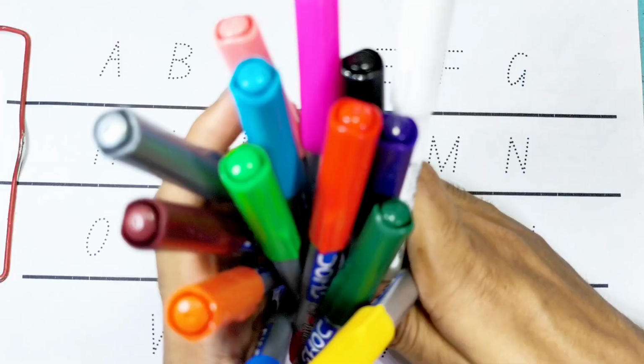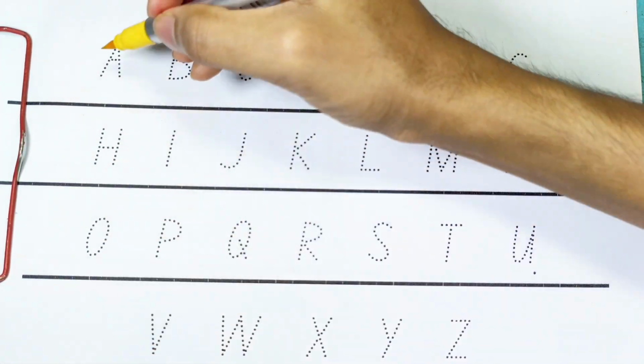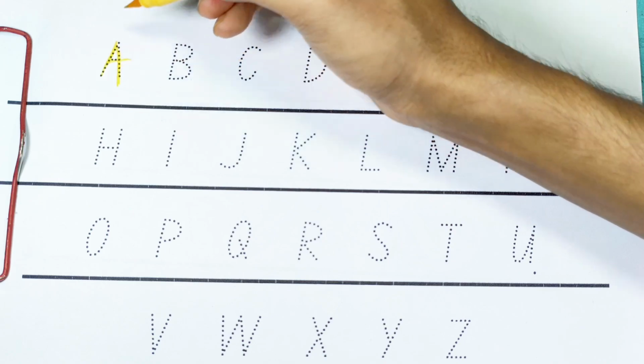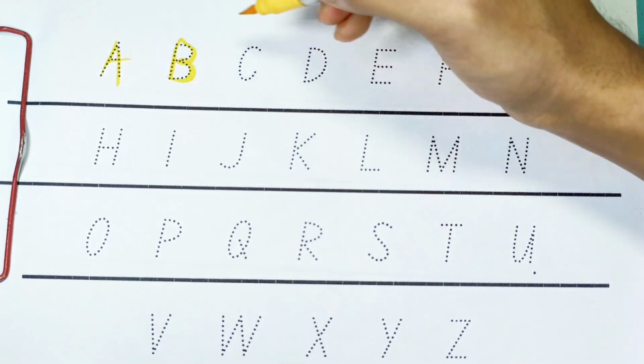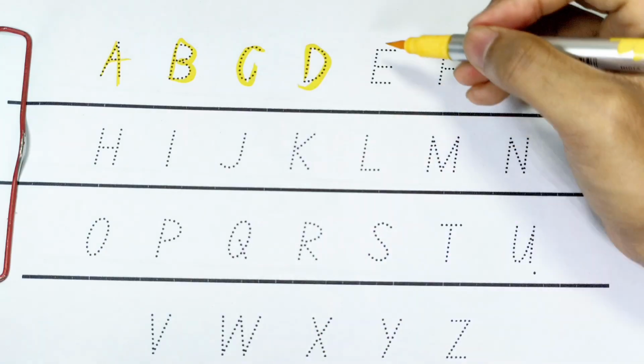Stay with us. Now we're writing alphabets. First we are using the color of yellow and writing the alphabet of A. A for apple. The next one is B. B for ball. C for cow. C for cat. The next one is D.